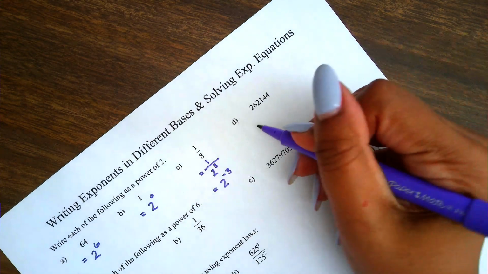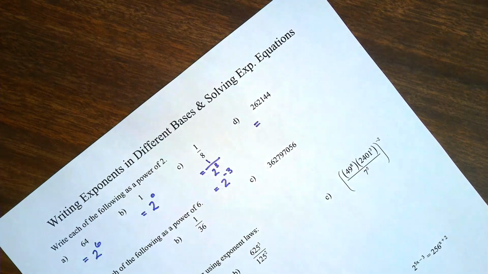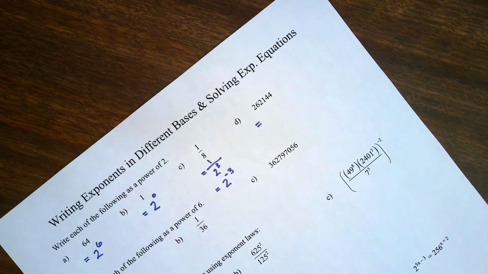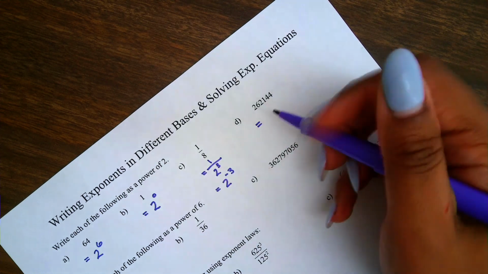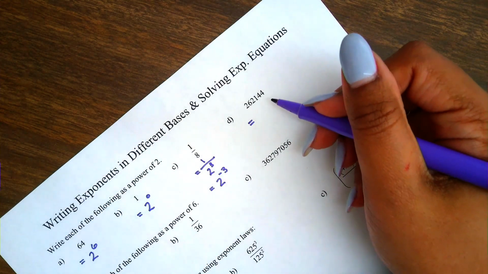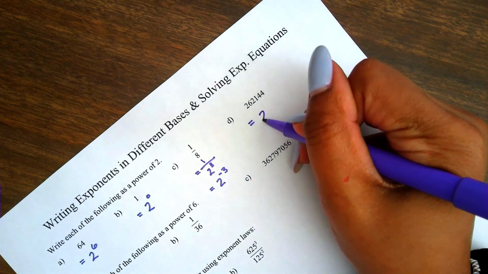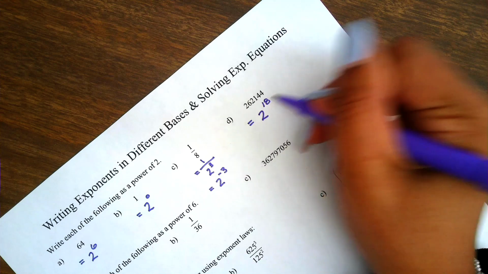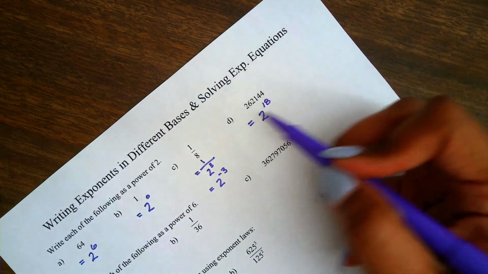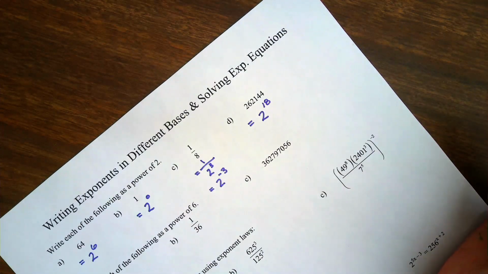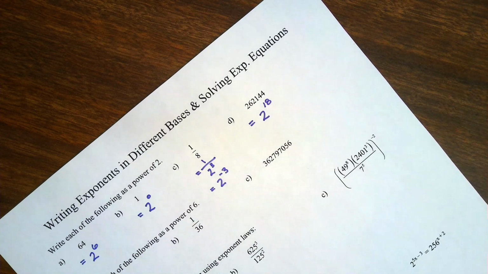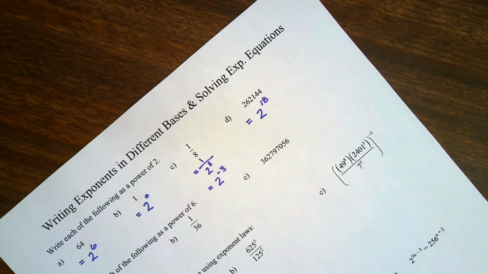Now here, I have to think, how can this be written as a power of 2? I'm going to play around with my calculator, and I'm going to find that 2 to the power of 18 is actually this number here, 262,144. So that one's pretty straightforward.